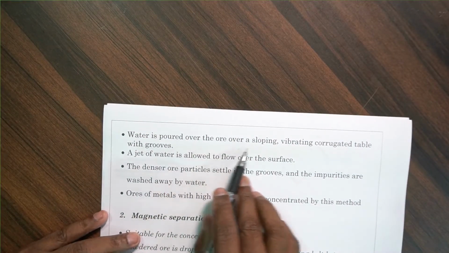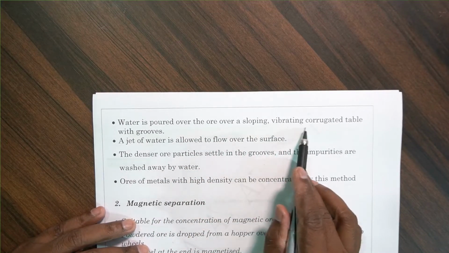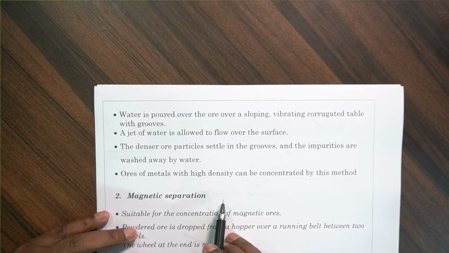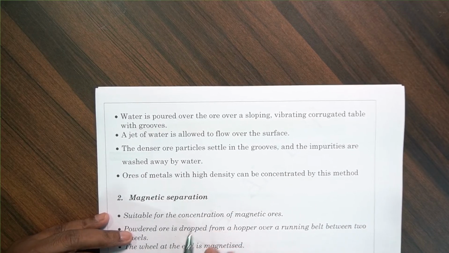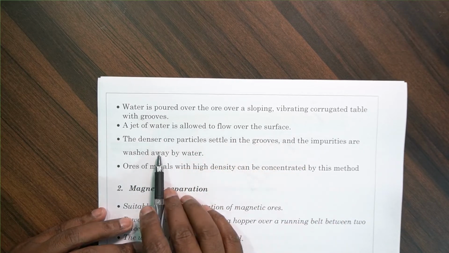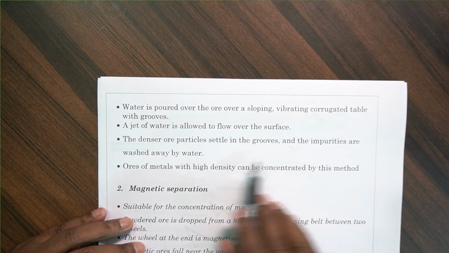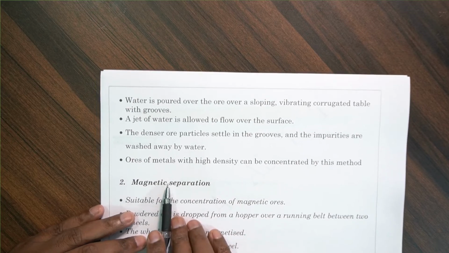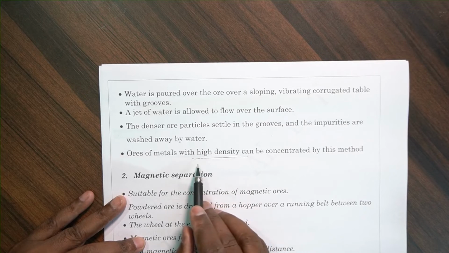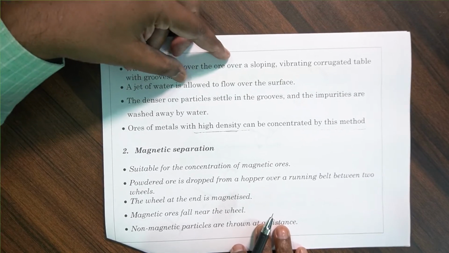Water is poured over the ore over a sloping, vibrating, corrugated table with grooves. You don't need so much detail, just understand it, because no question will be asked to describe this, but this is for understanding. A jet of water is allowed to flow over the surface. The denser ore particles, denser means they have high density, settle in the grooves, and impurities are washed away by water because they are lighter. This is not suitable for all ores. If the ores have high density, then this method can be used for it. Okay, hope you have followed it.